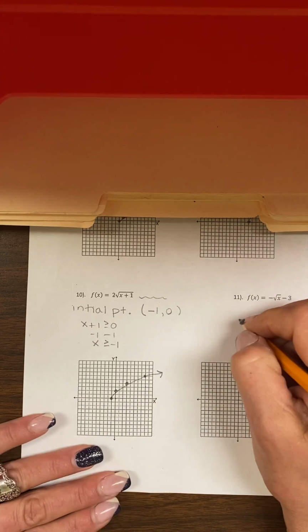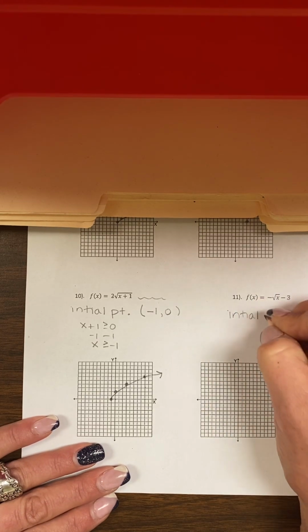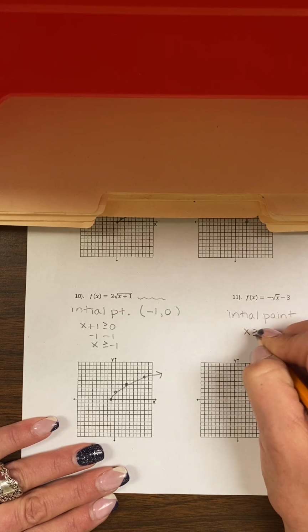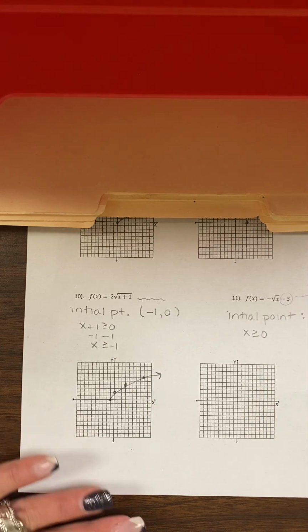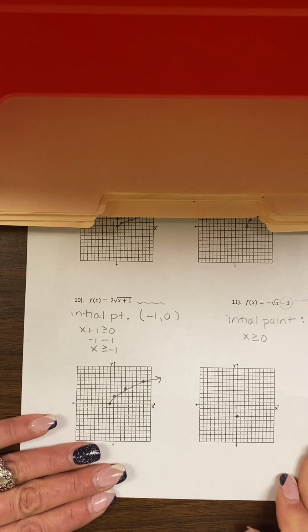Okay, one last one here. Remember, find your initial point. We do that by finding the domain: take what's under the radical, set it greater than or equal to 0, and solve. So the initial point is 0. This number added in the back is going to be our y value of the initial point. So this one's going to start at 0 and -3.